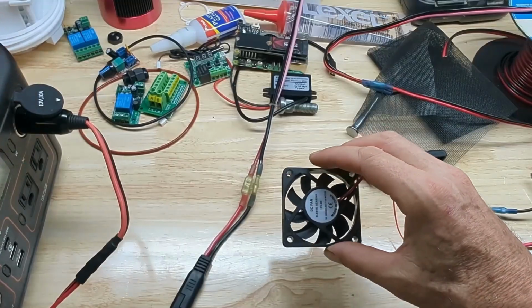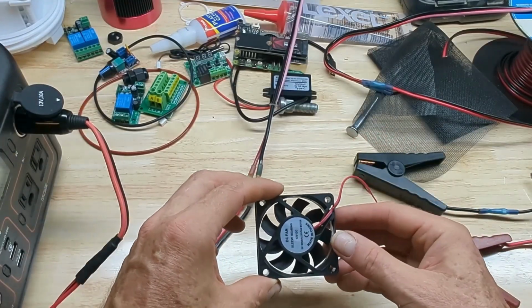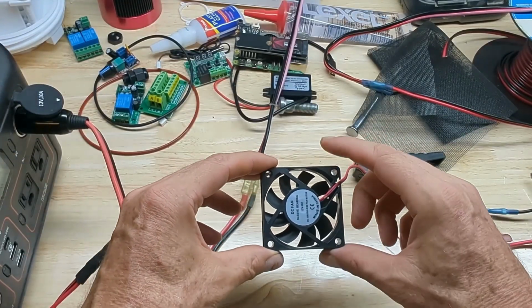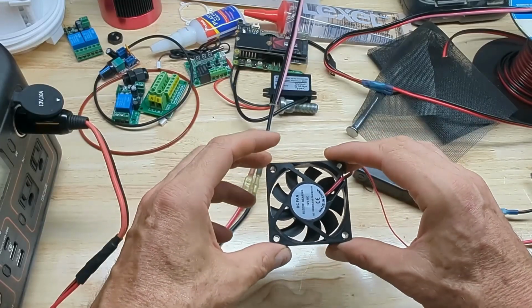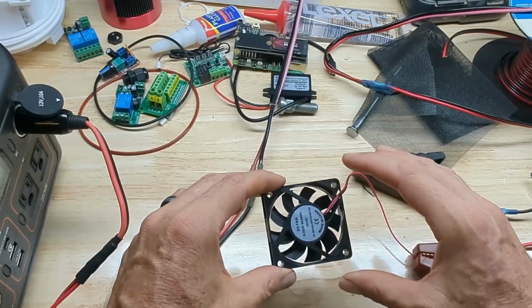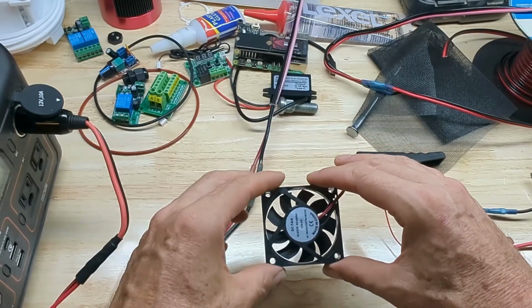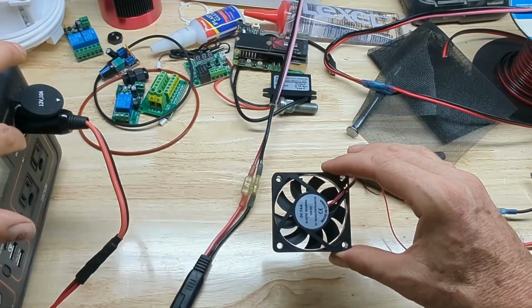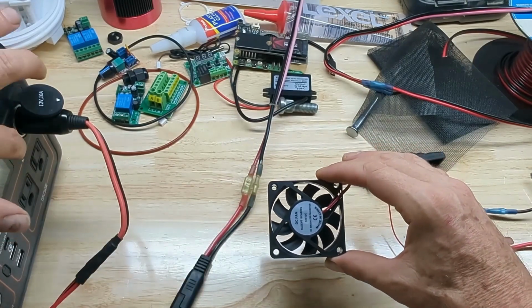I will say one of the good things about working with 12 volt is it's very difficult to hurt yourself. Don't get me wrong, it can be done. I'm sure there's a lot of stories of people that have done it, but if you're careful, it's not like you're dealing with 110 or 220 or anything like that. It's very low voltage and you're usually not going to get hurt.